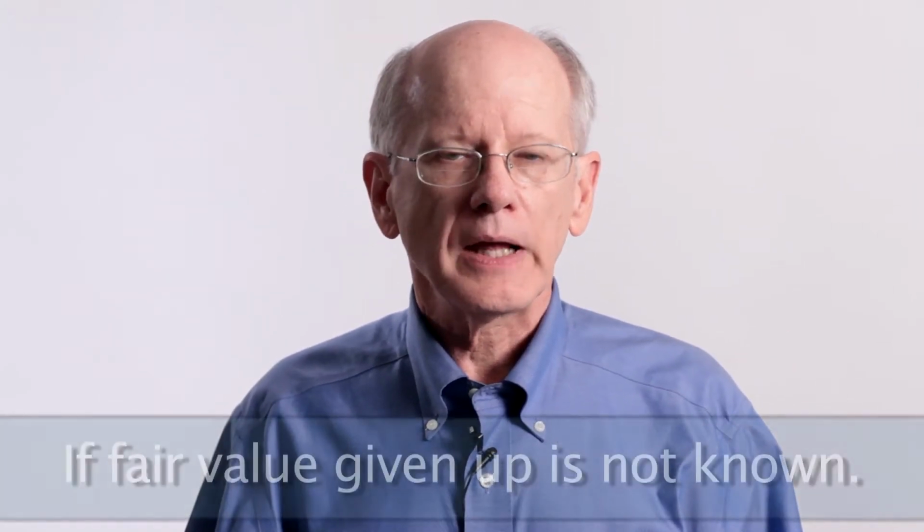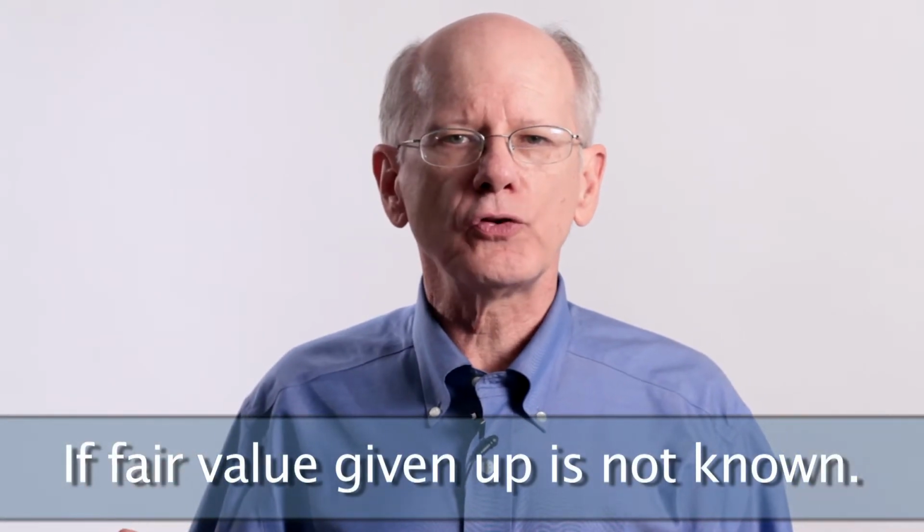Now typically, net book value and fair value will be different. If the fair value is higher than the net book value, then you record a gain on the exchange. If the fair value is lower than the net book value, you record a loss, because fair value is rarely the same as net book value. Now there's only one more part to this rule that you need to know.